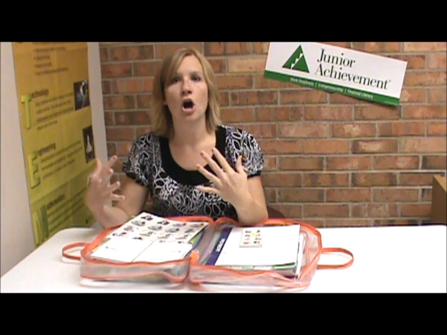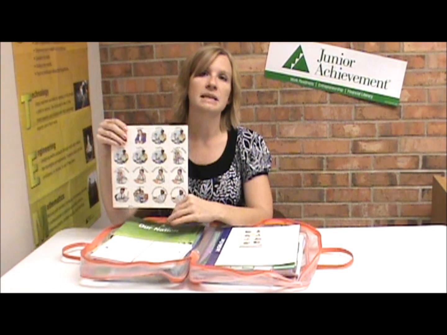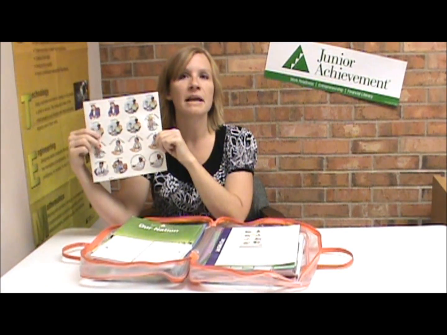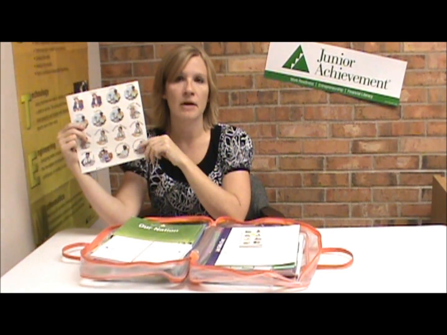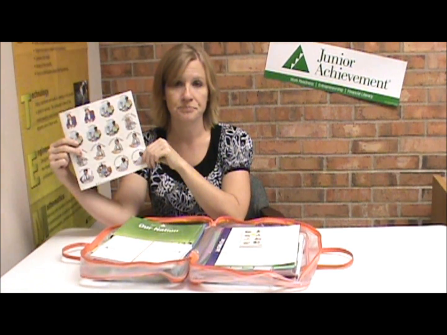I start by having all of the students that are already assigned a job. Again, they should have a sticker on their table tent. They all come up to the front, and then I make sure I go through the process and have every student who has a job.